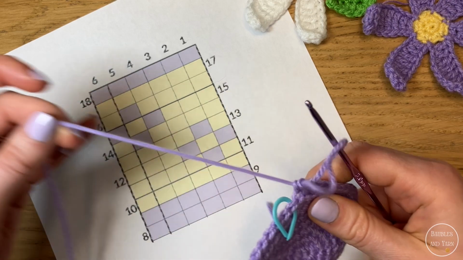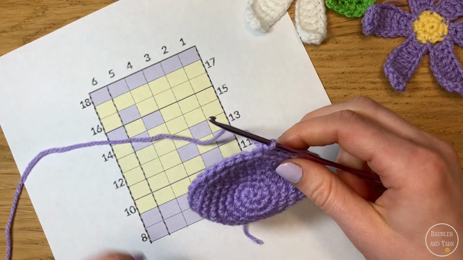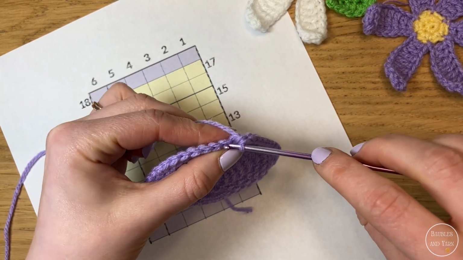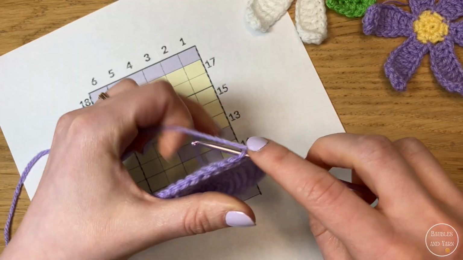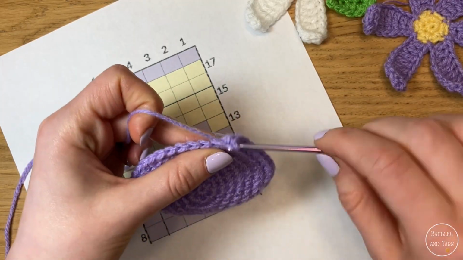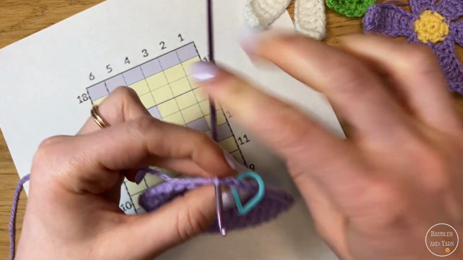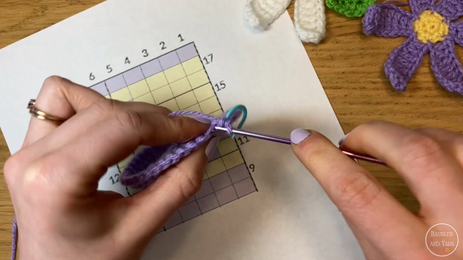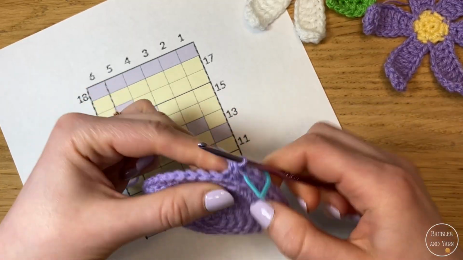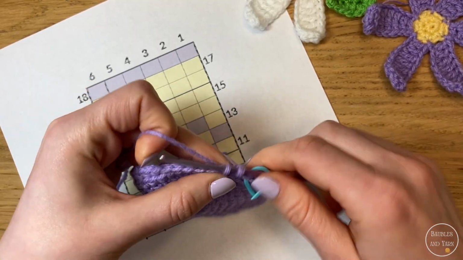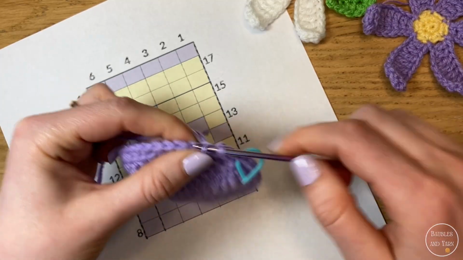So I just did round 8, which is just a straight round of purple, and it's the same for 9. So I'm just going to show you 9 here. Since my chart is just squares of purple for the whole line, that means my round is just stitches of purple all around. As you can see, I'm crocheting in the back loop only.